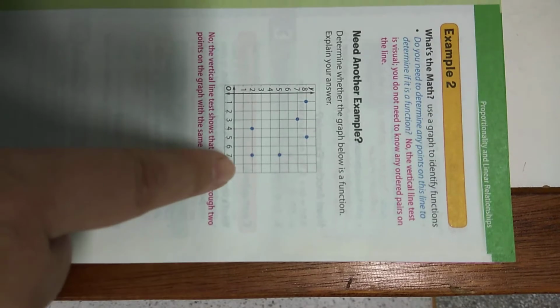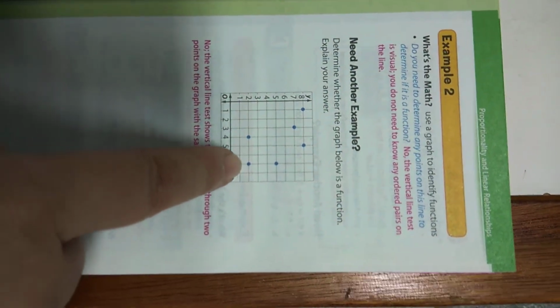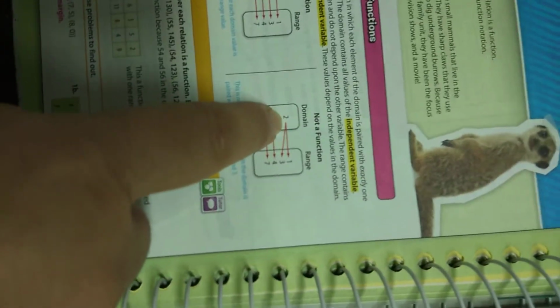Okay, so the vertical line test shows that it passes through 2 points on the graph with the same x value. So for this x value of 7, it has a y value of 2 as well as 5. Okay, so it's kind of like here where you would have a 2 and then it's pointing at two different numbers.